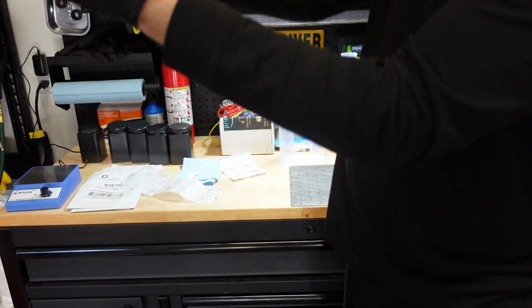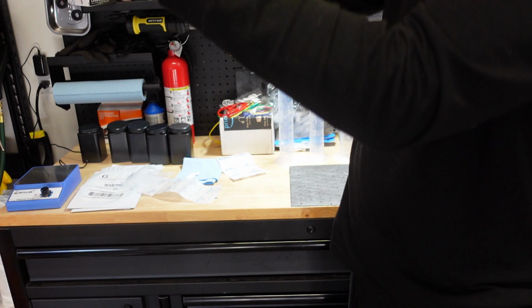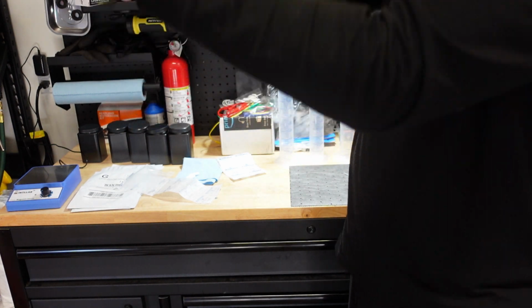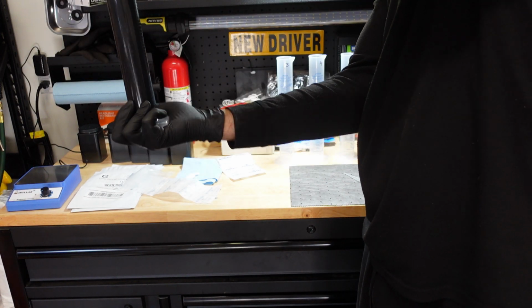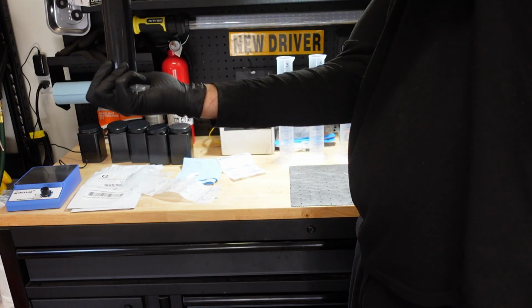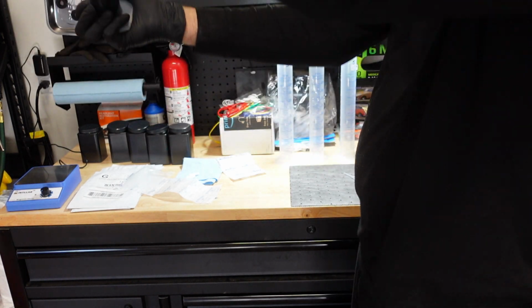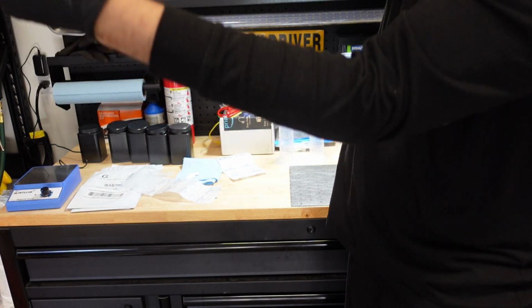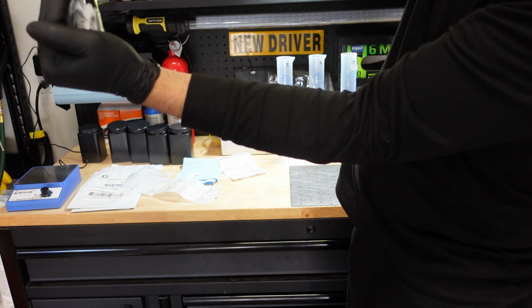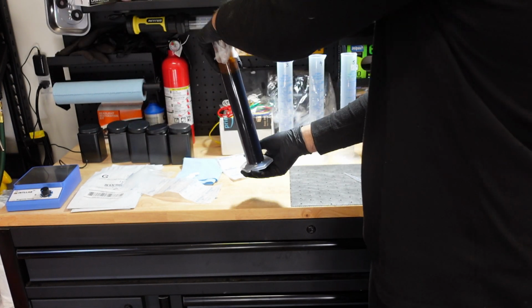How many times is that? I think that I'll just count 4. I count this as 5 because I can't keep up. 6, 7, 8, 9. I'll do 3 more, just to make sure. Okay, that should be thoroughly mixed, inverted up and down.